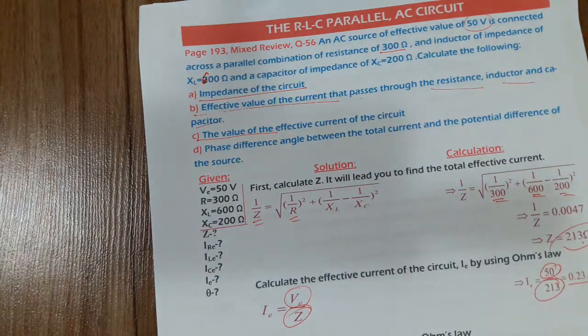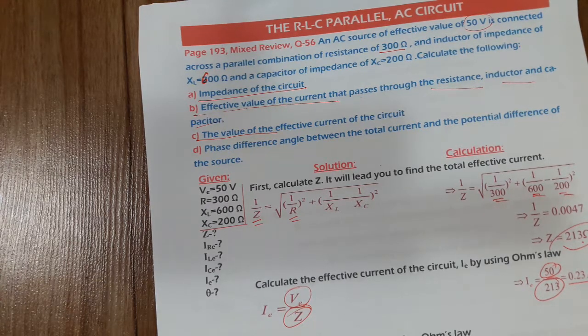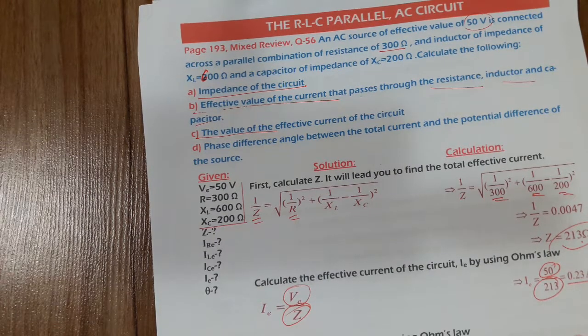But for B, the effective values of the current that passes through the resistance, inductor and capacitor should be calculated one by one. Because the potential differences are the same for each of them, IR is V divided by R, IL is V divided by XL, IC is V divided by XC. V's are the same, so 50, 50, 50. R is different, XL is different, XC is different.